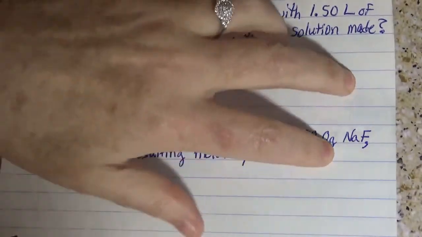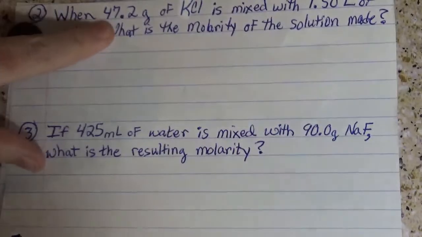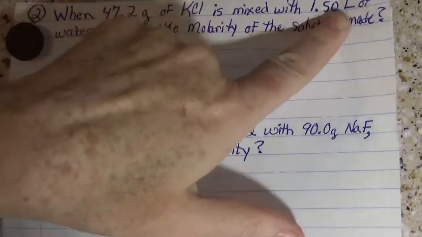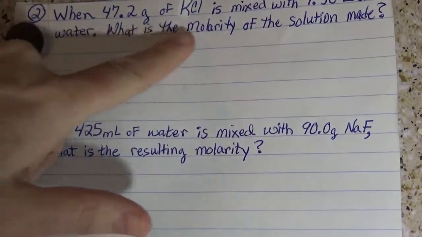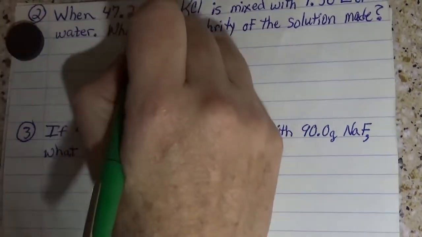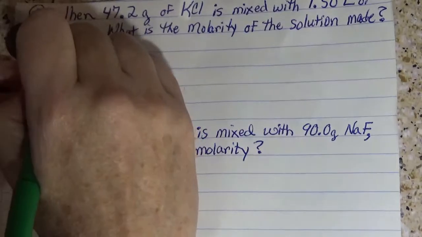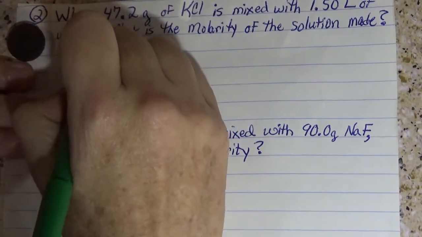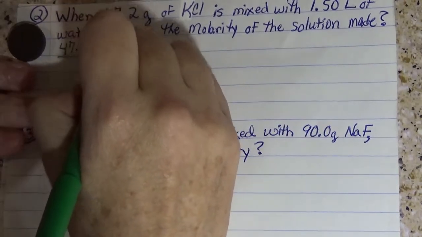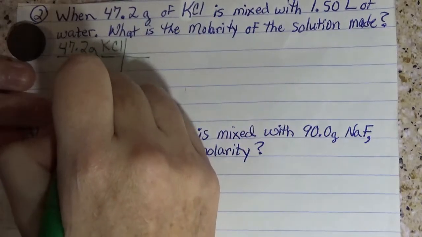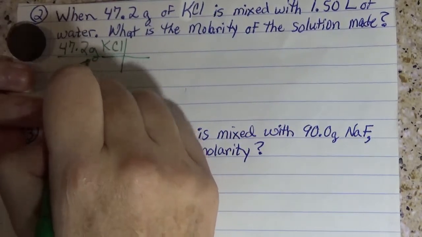So we have 47.2 grams of KCl mixed with 1.50 liters of water. What is the molarity of the solution that's made? We see we have grams and we don't like that. We need moles. So first thing is we have to change our grams to moles. It is KCl, so I'm writing KCl in our work. The given is always over 1, just 1 to start with.